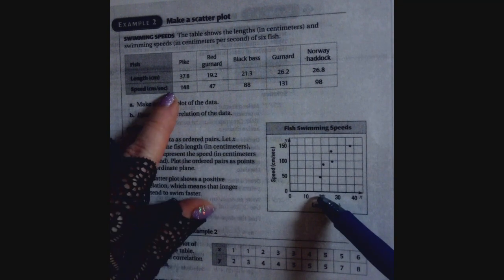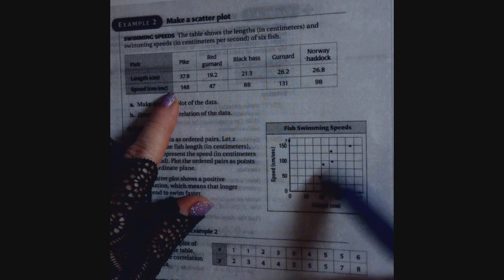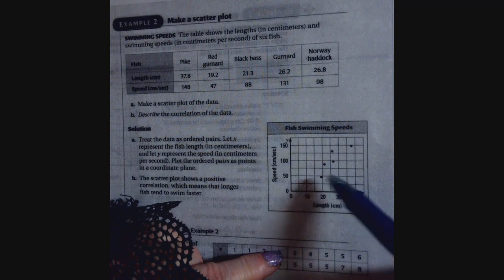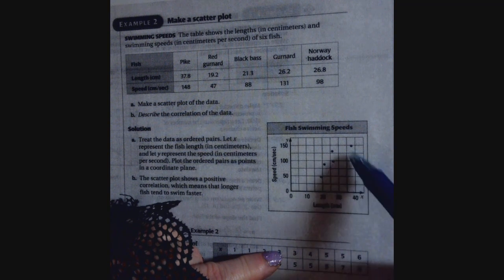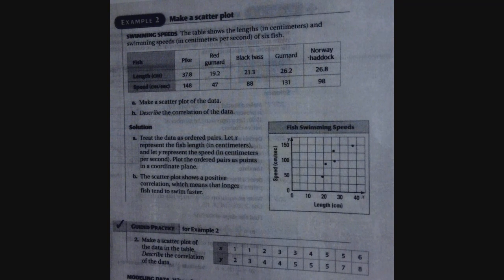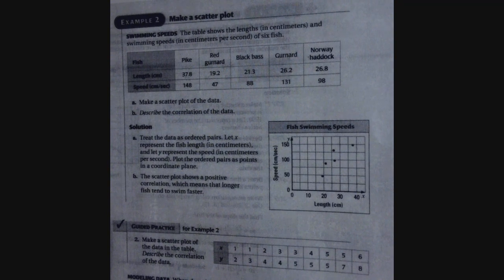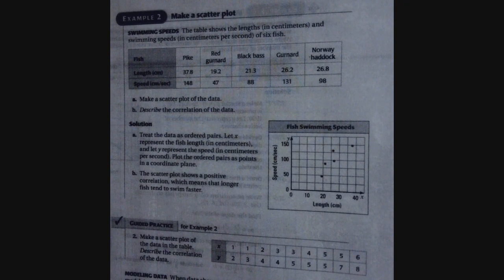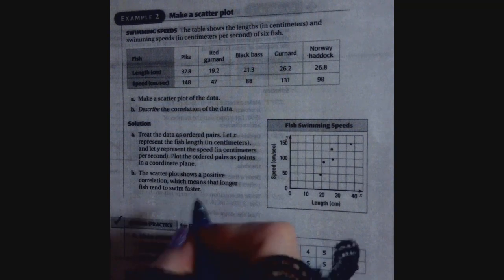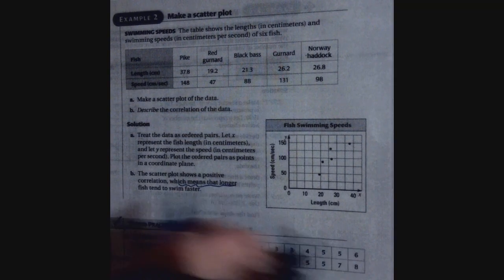So you plot the first one and you look to see if there's a relationship. So the length at 20, it's going close to 50. And you can see as the length increases of the fish, what happens? That the speed increases. So as y increases, x increases too. So we would say that this definitely shows a positive correlation, which means the longer fish tend to swim faster. So that's what they're looking for by correlation. They're looking for a relationship.